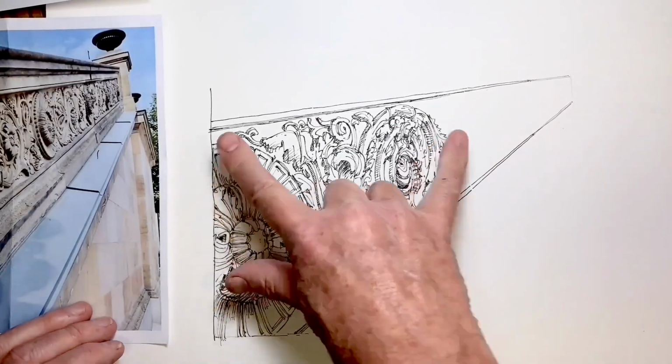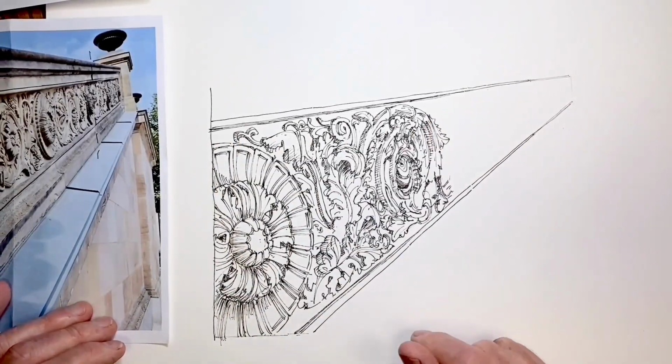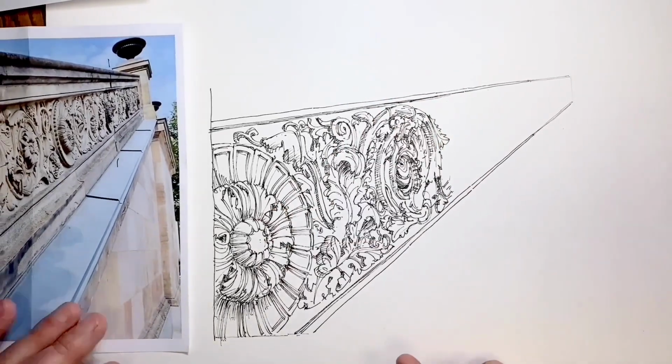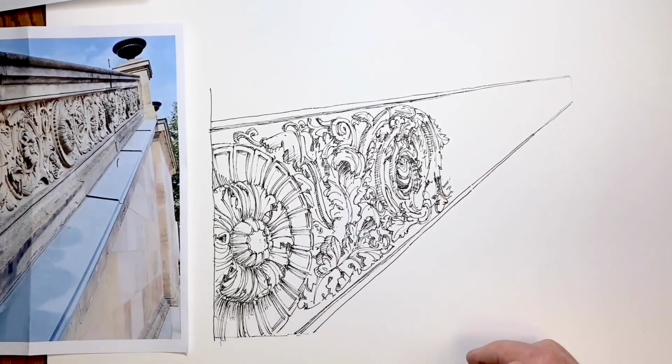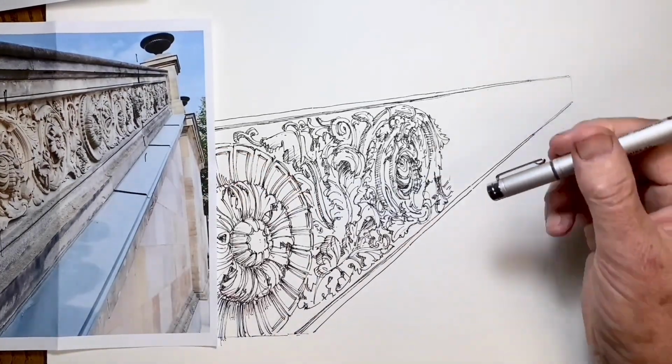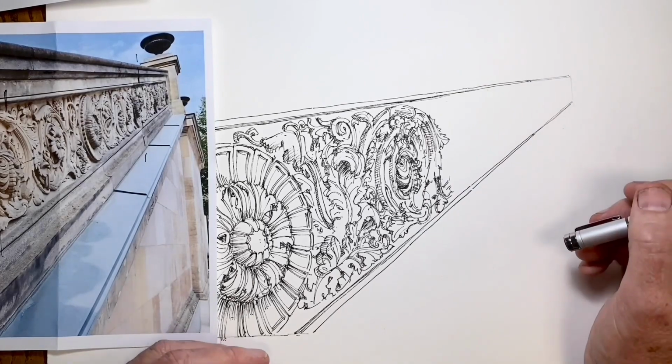So we've covered much more than half of our balustrade carving, and we've basically done one motif. But it will speed up rapidly from here. I also now switch to a 0.2mm pen to create a lighter touch to help give the illusion of distance.